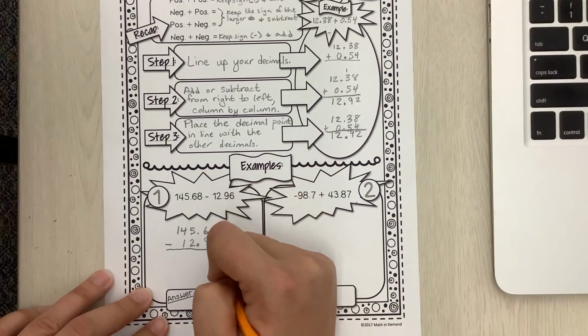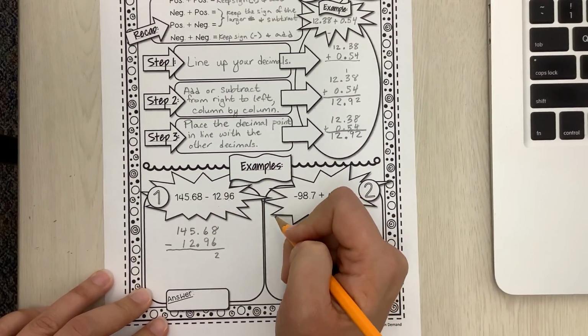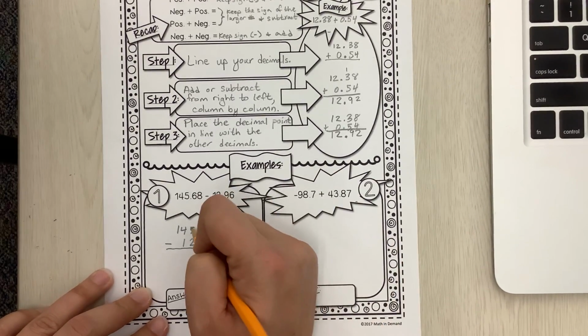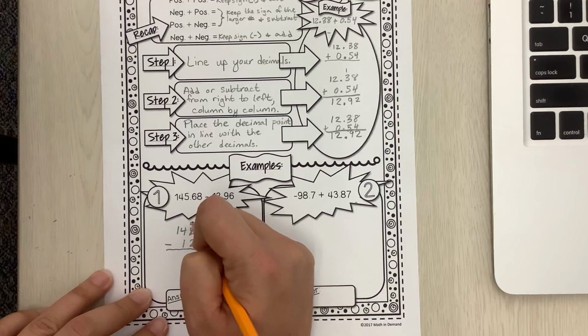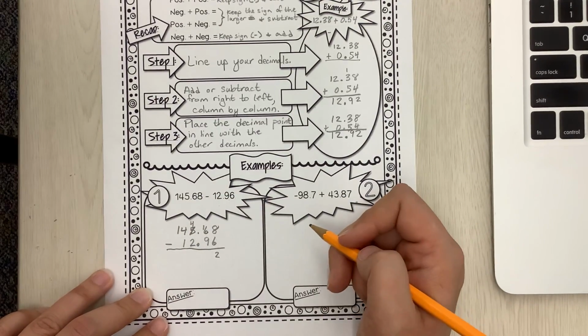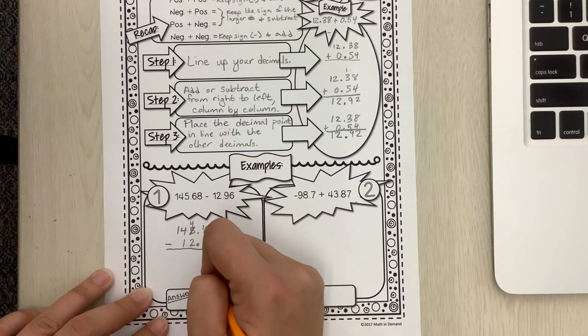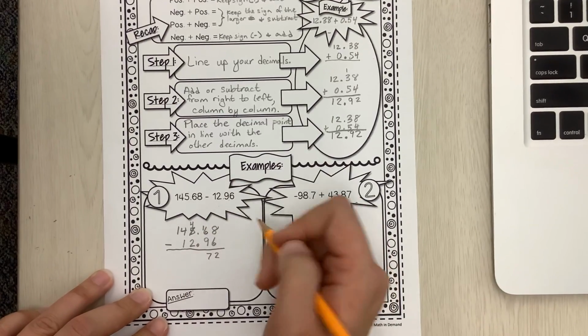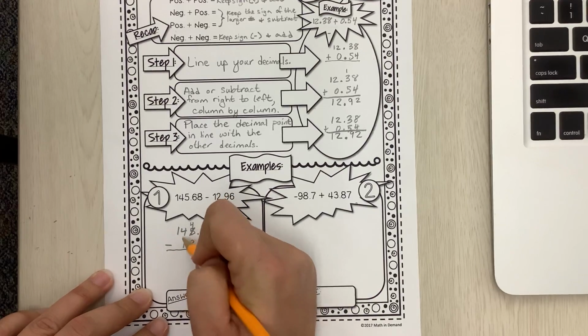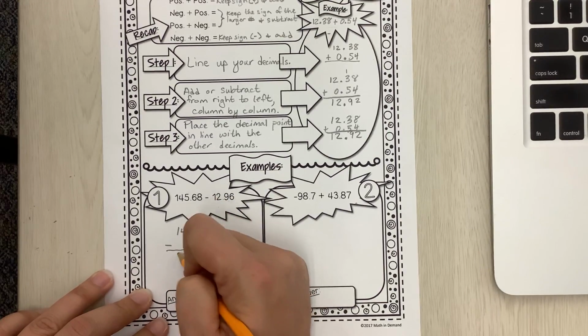8 minus 6 is 2. Can we do 6 minus 9? No, so we're going to have to borrow from the 5 and make it a 4 and bring 10 over to make it a 16. 16 minus 9 is 7. 4 minus 2 is 2. 4 minus 1 is 3. 1 minus 0 is 1.